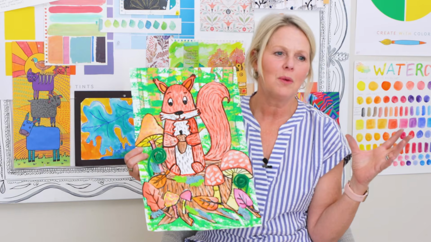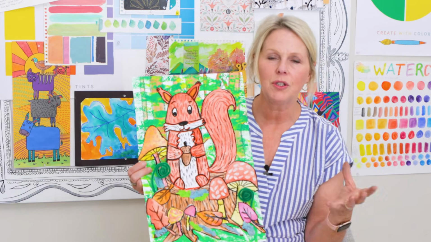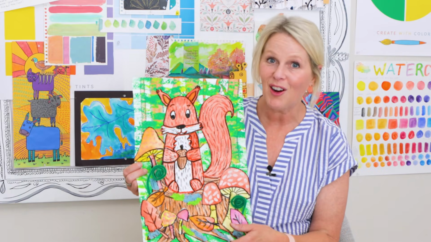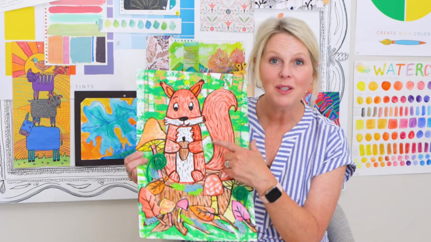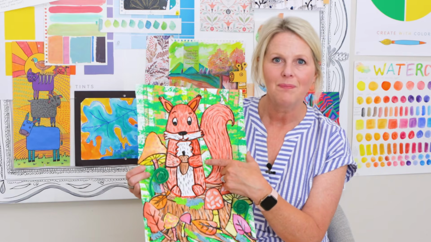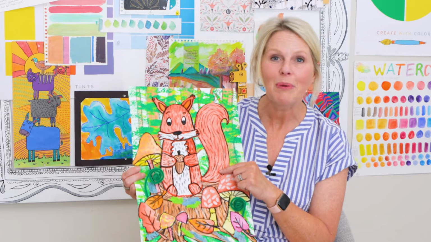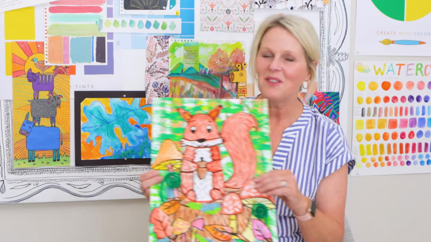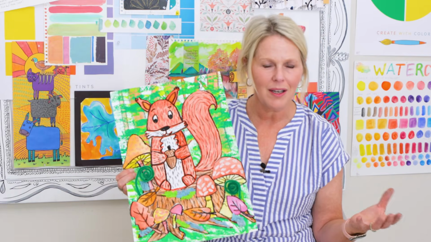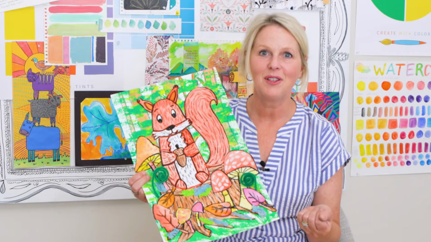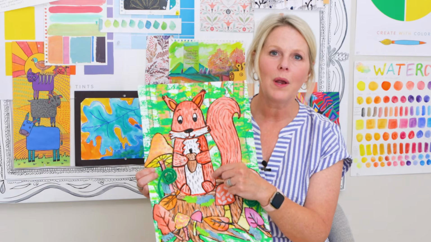So it's really one of those projects that teaches children almost every element of art, but it starts with a directed drawing of a squirrel. So is that a bad thing? No. It's just to get the party started, my friends. And so that's how I look at a guided drawing: as an assistant for you that meets kids where they're at.